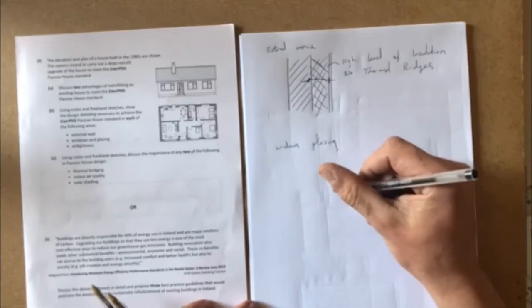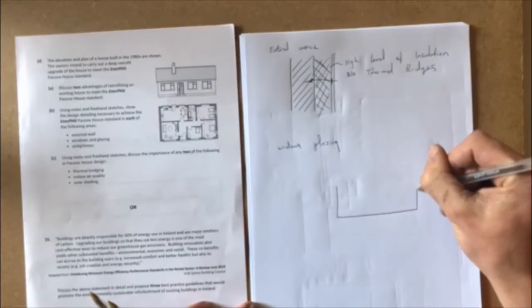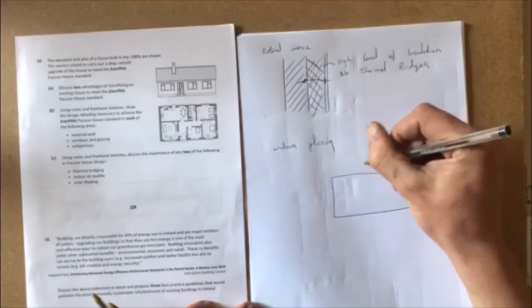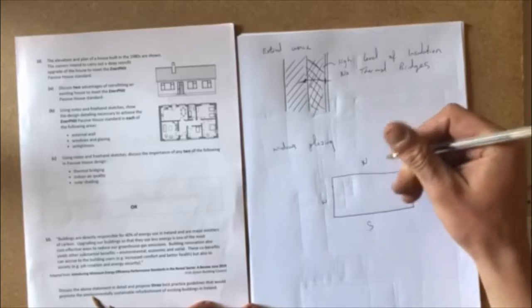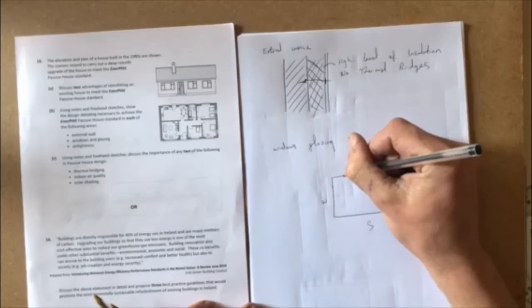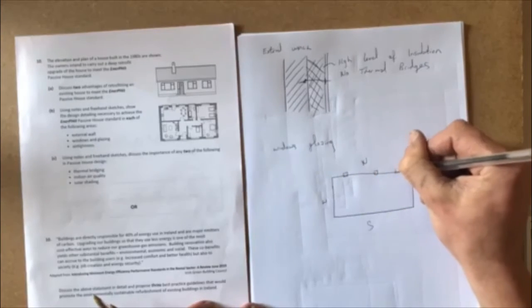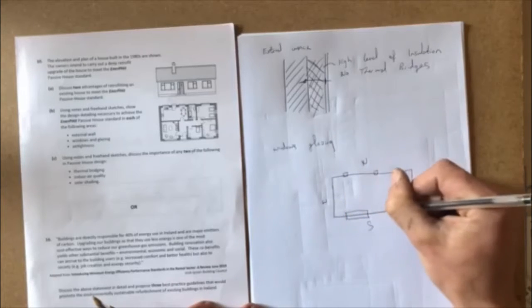So I'm going to draw my house here. I'm going to label it north, south, west, and east. So I'm going to reduce window sizes on the north and increase them on the south.